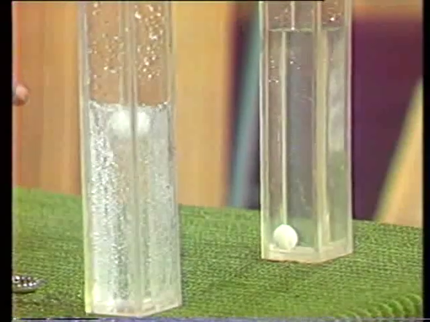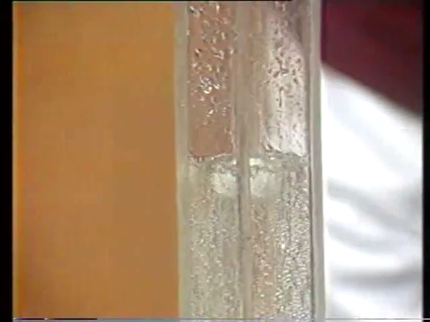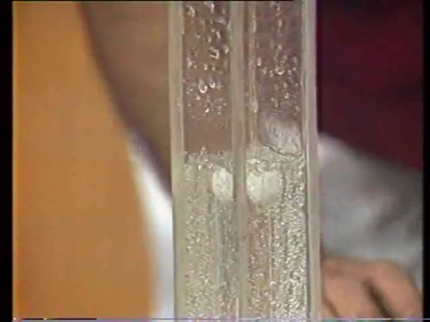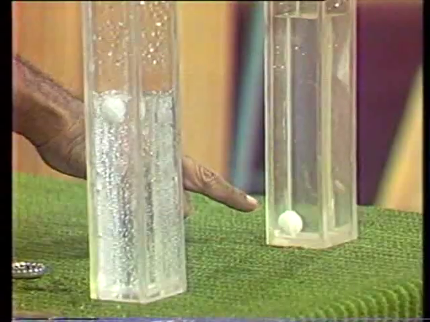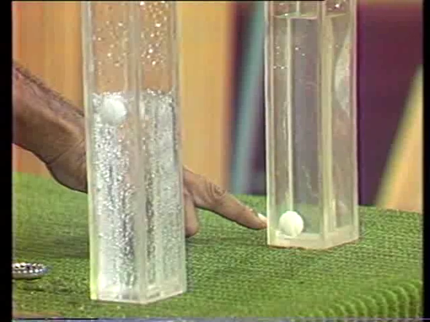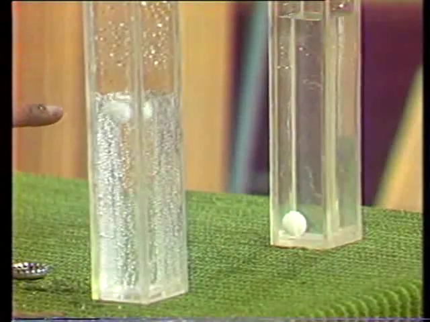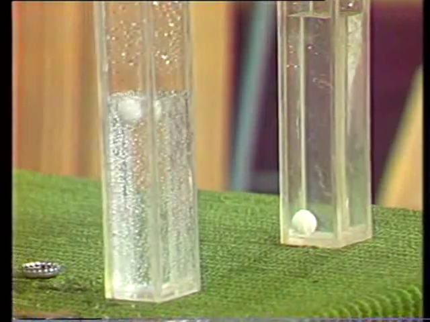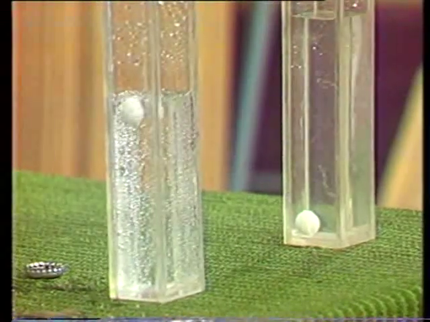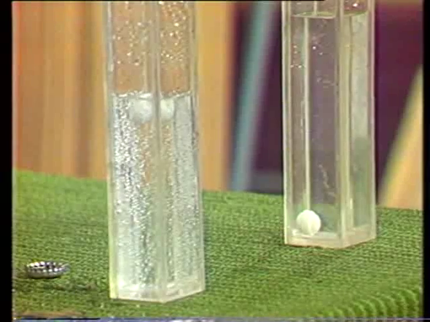Now you see, it went down and this has again come up on the surface. Now you watch what happens. Now in water, the naphthalene ball is there at the bottom. But in soda water, the naphthalene ball has come up. Now it is dancing. Let us see what happens. Takes a little time.